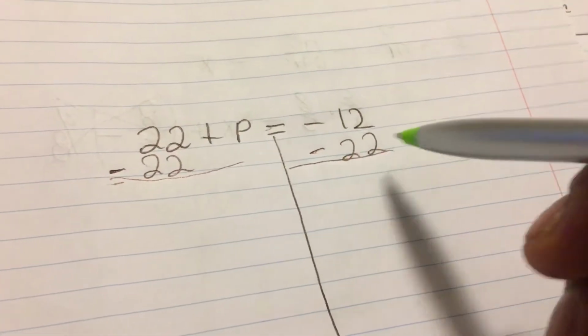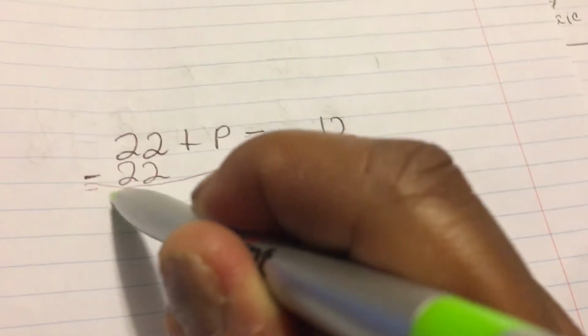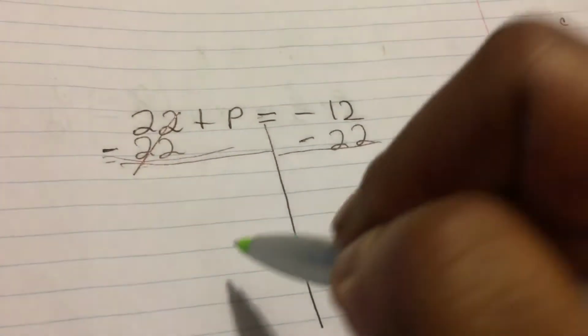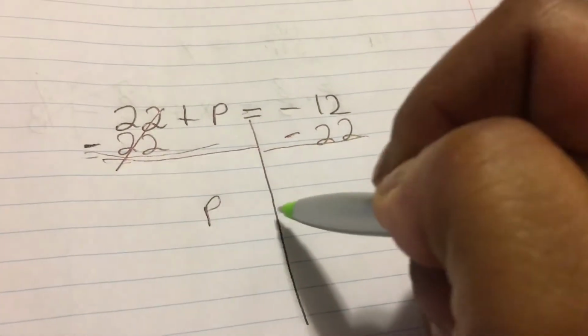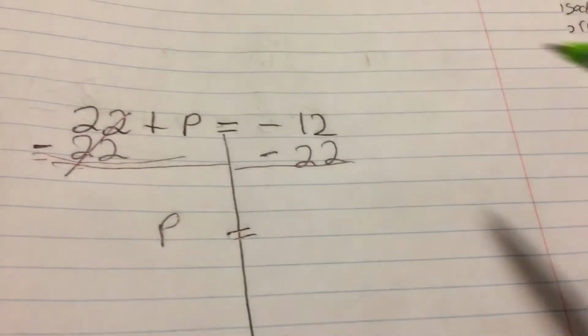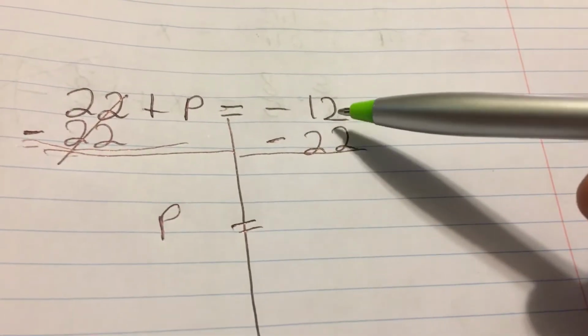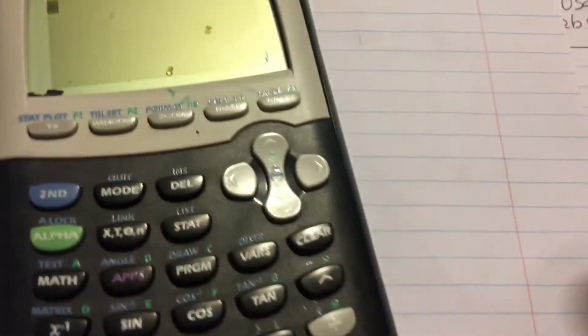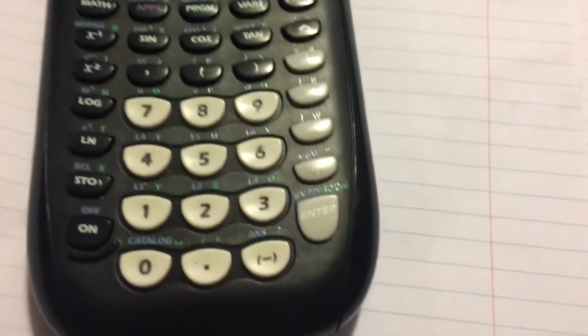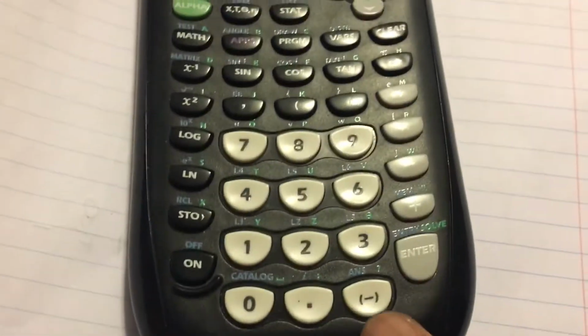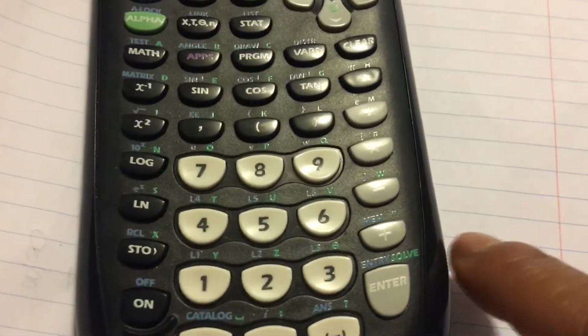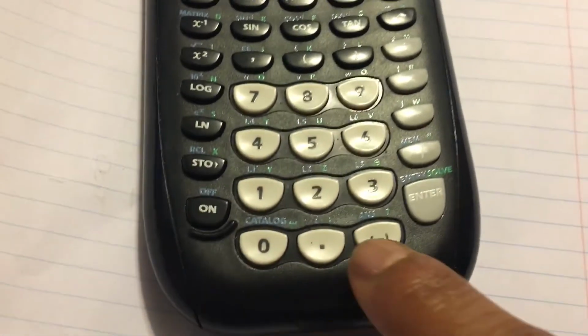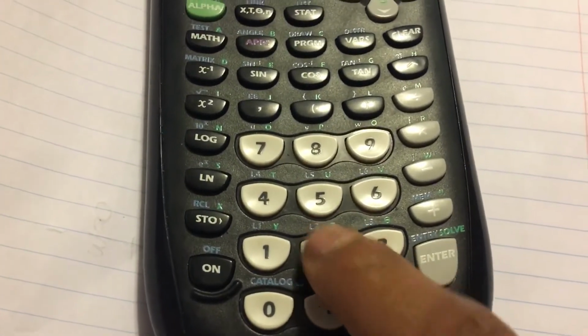It's kind of difficult when I'm holding my cell phone. I'm sorry that my writing looks like this. So we know this will cancel out. So I'm left with p, and that is equal to, now we're going to add a negative 12 and a negative 22. This is how you put it in your calculator, okay? Use your negative key at the bottom. So a negative 12 plus a negative 22.